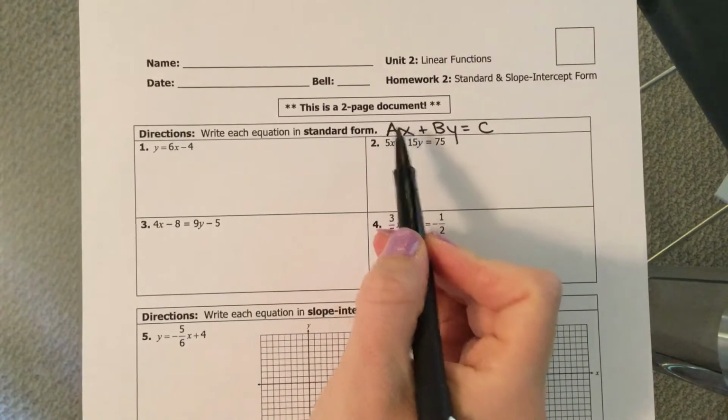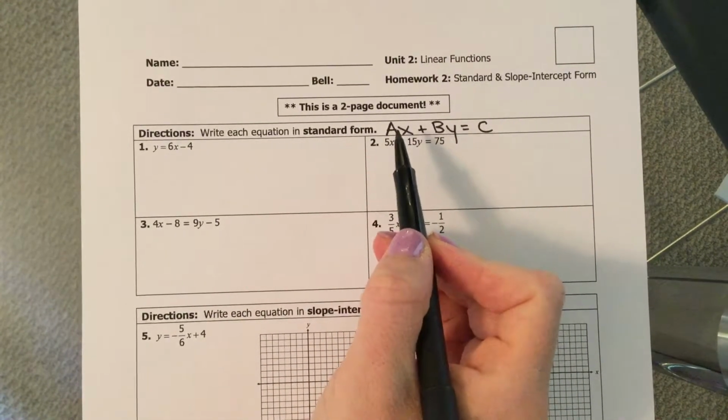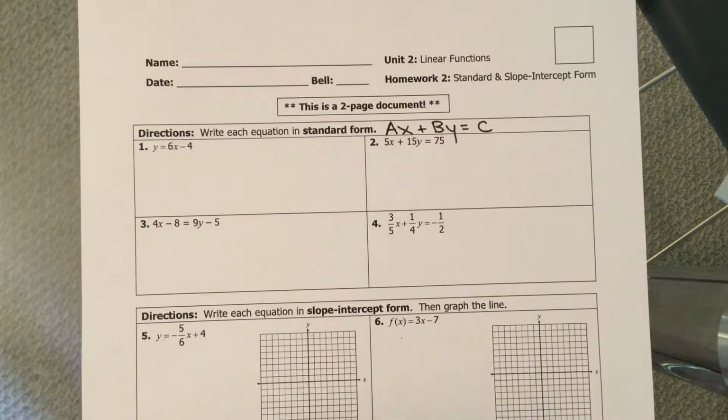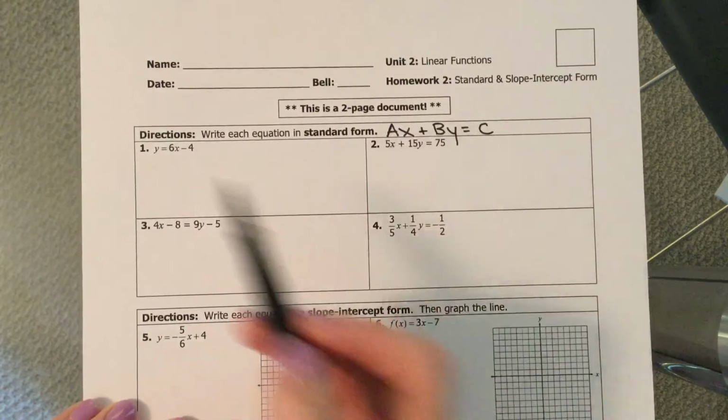This value of a right here has to be a positive number. A, b, and c have to have a GCF that is no greater than 1, meaning they can't all be even or they can't all be divisible by 5 or something like that. And they all have to be integers, no decimals, no fractions. Okay, so we're going to make sure that we can get all those rules, and we're going to start with number 1.